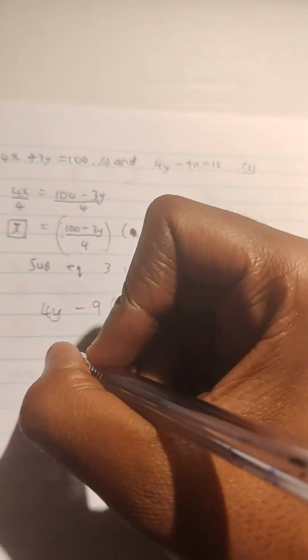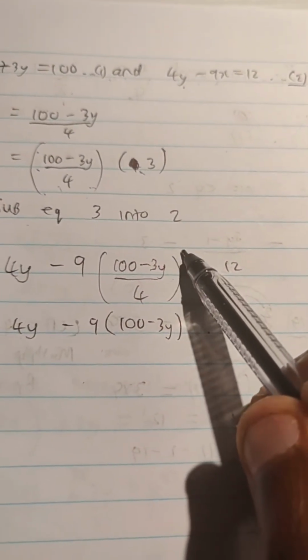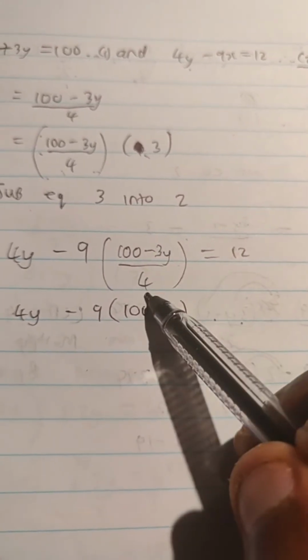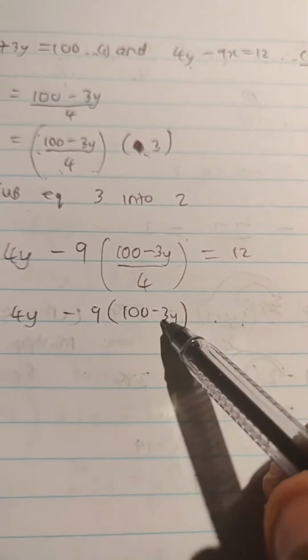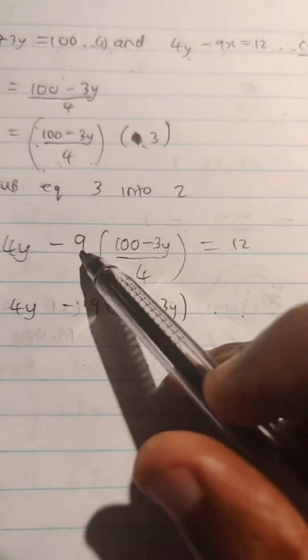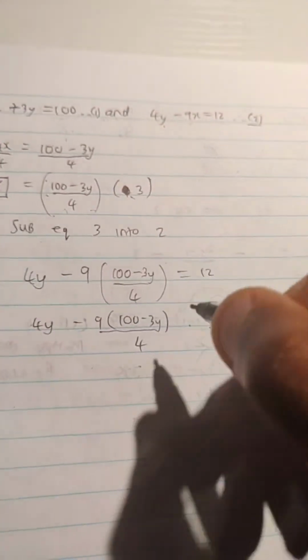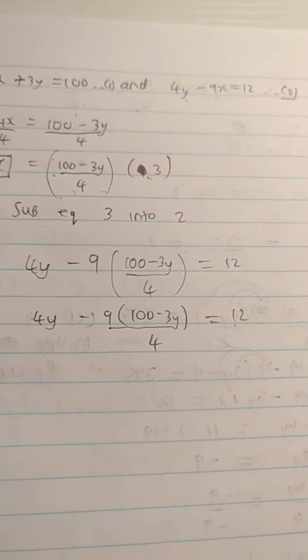Now, 4y minus 9, you just put this 100 minus 3y in brackets. The reason you can easily do that is that the exponent here is 1. That exponent is not going to change anything in the numerator or the denominator. So we can just retain the 100 minus 3y as a binomial in brackets for negative 9. And then we write everything over 4 equal to 12. You see? Do you see what I did?